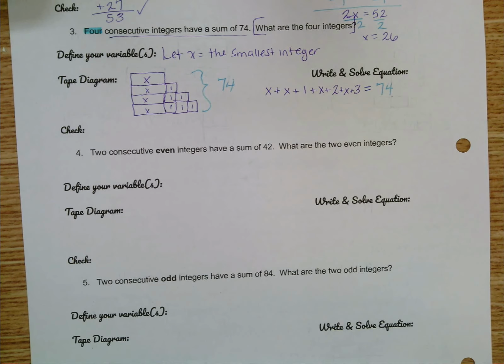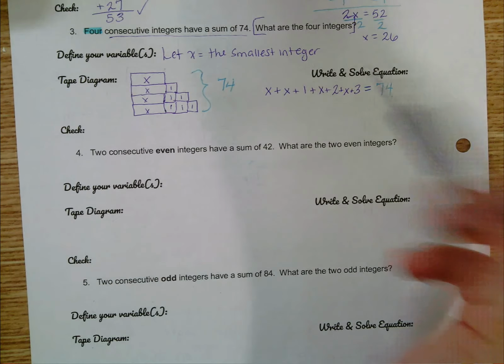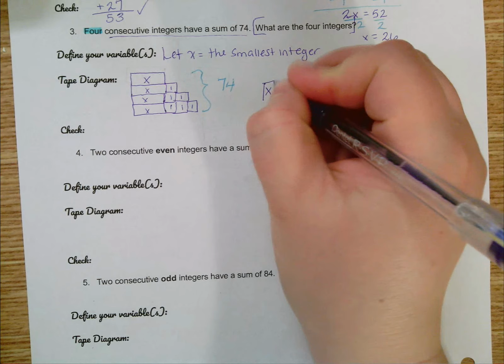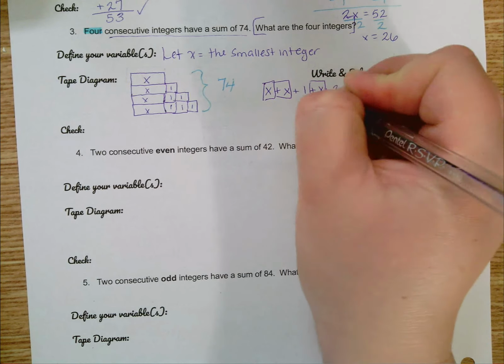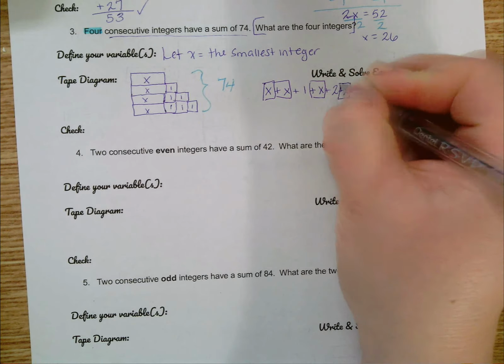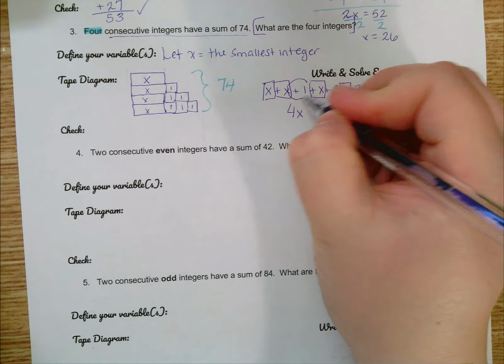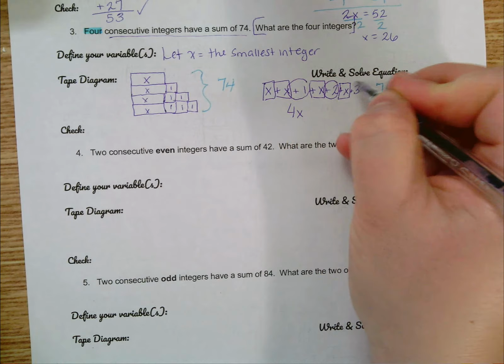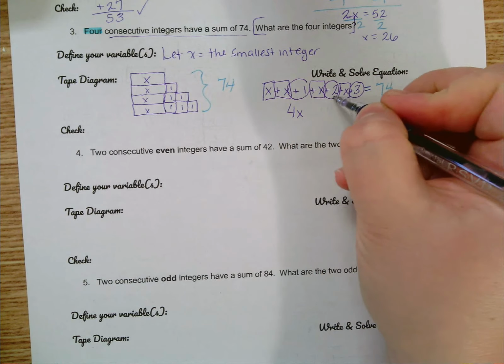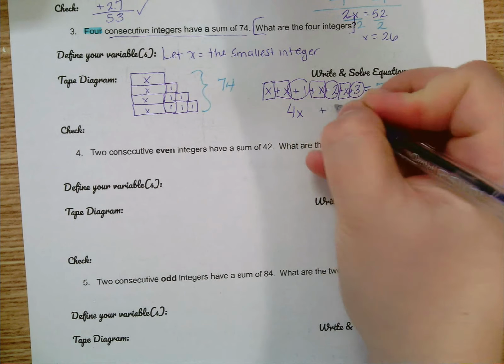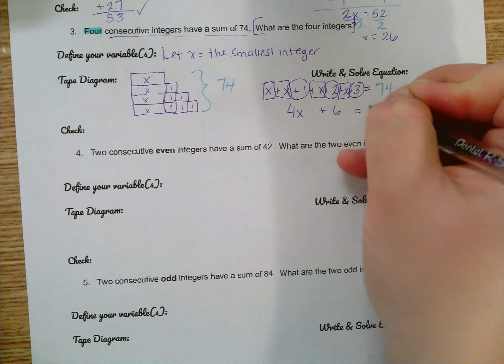In order to solve this equation, what I need to do is combine like terms on the left-hand side. And then when I'm done with that, solve the equation according to the normal methods that I use. So on the left I have 1, 2, 3, 4 x's that I'm adding up. So I'll get 4x. Looking at my constants, I've got 1 plus 2 plus 3. So 1 plus 2 is 3, plus another 3 is 6. That gives me 4x plus 6 equals 74.